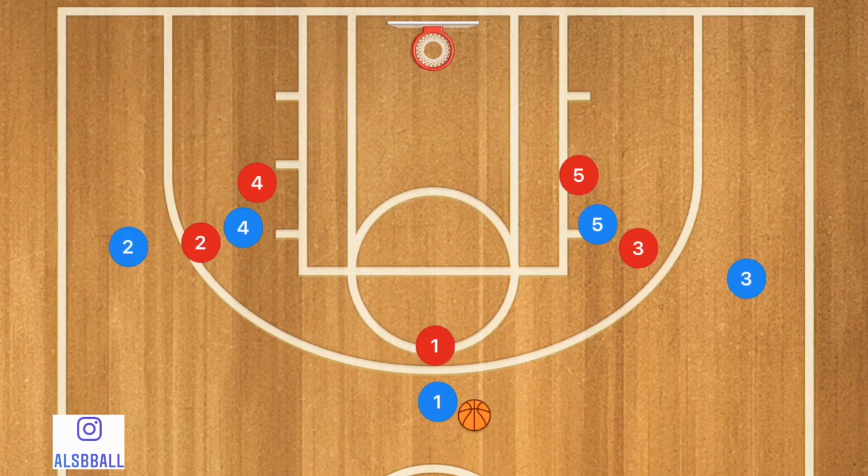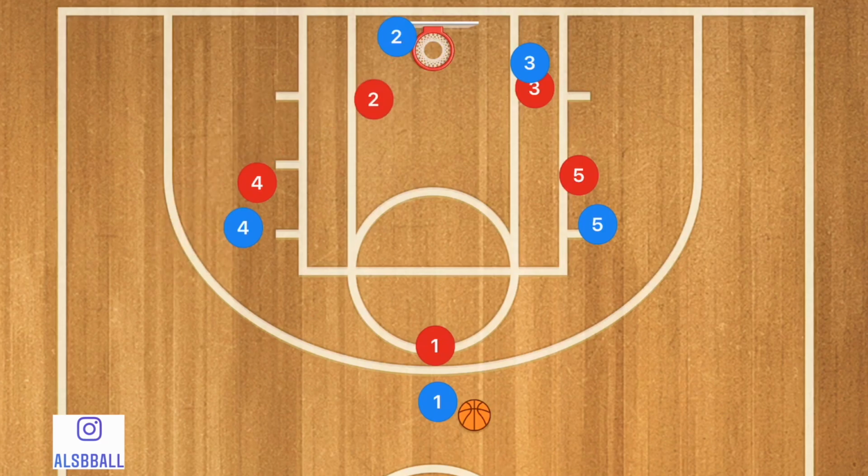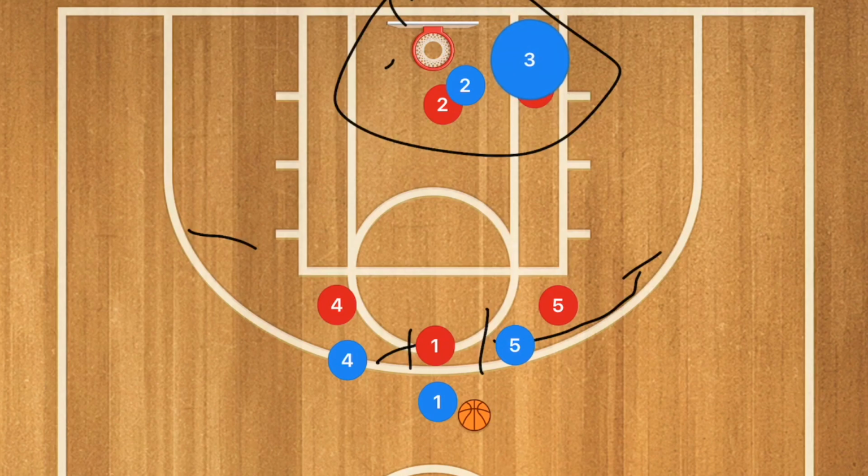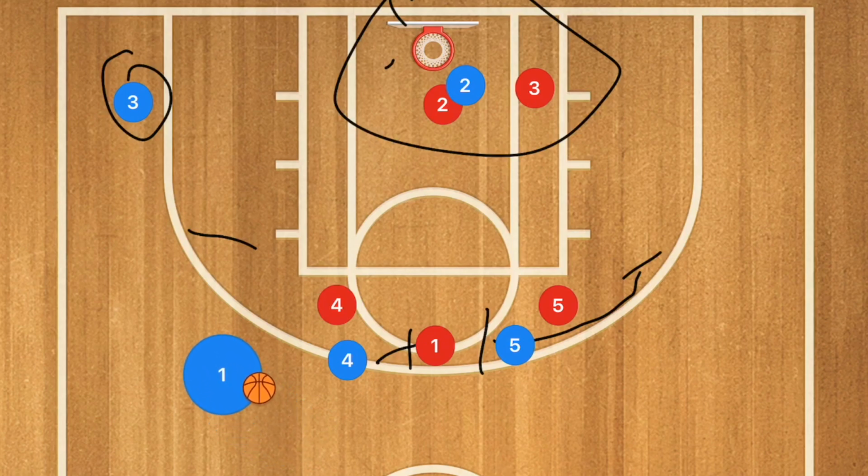Now, if one or both of those players are not open, what we want to see is, once they've cut, let's say their defenders have followed both of them, we're going to have both players who were setting the back screens go up to set a screen for player 1. At this time, these two players are going to make the decision on who's screening for who. Let's say player 3 is getting screened. He's going to pop out towards this wing. Player 1 is going to be going out towards that side as well.